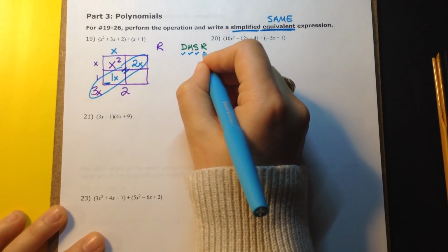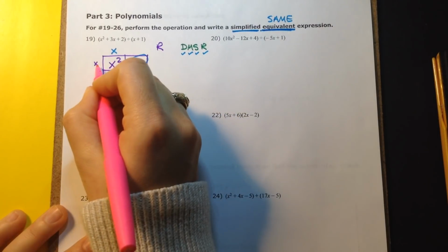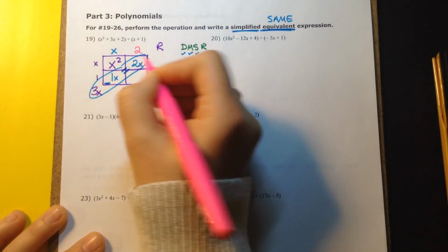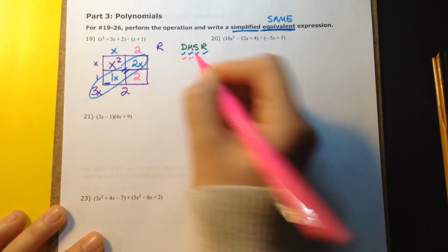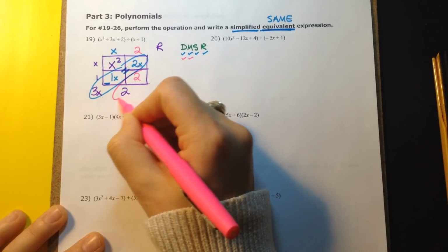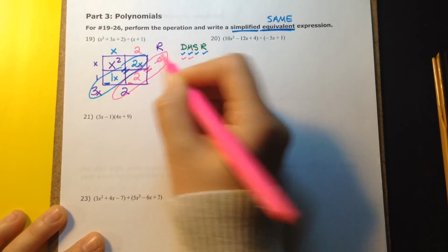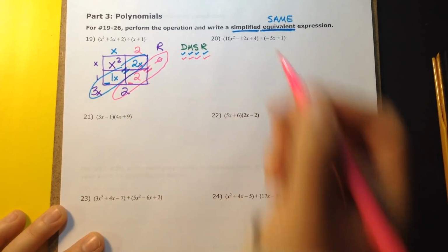So I subtracted, then I repeat. 2x divided by x is 2. 2 times 1, because we're multiplying, is 2. We subtract along my diagonal. 2 minus 2 equals nothing. Nothing to repeat because I have no more boxes, so I'm done.